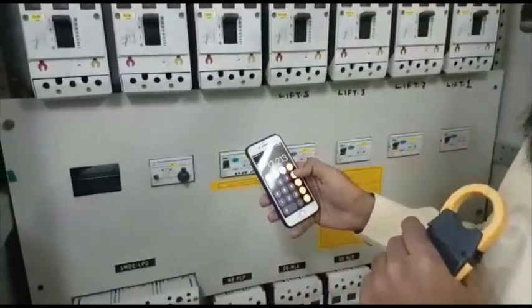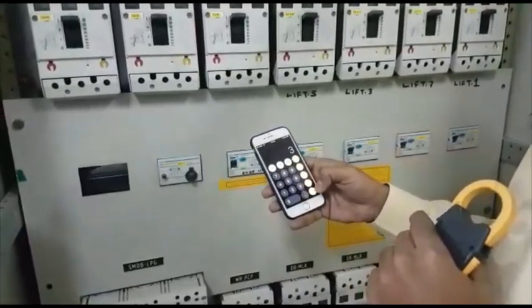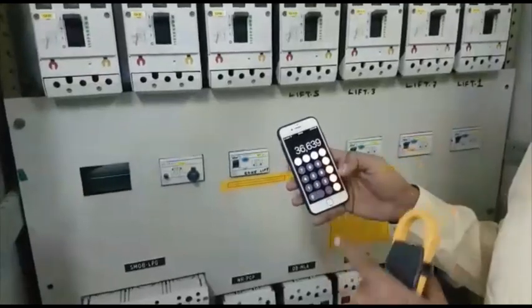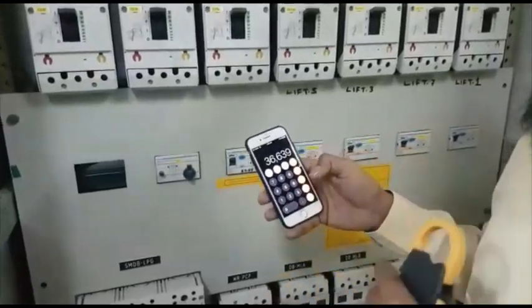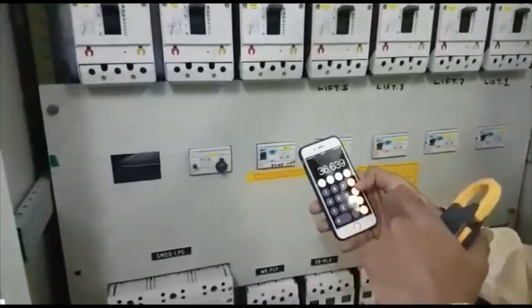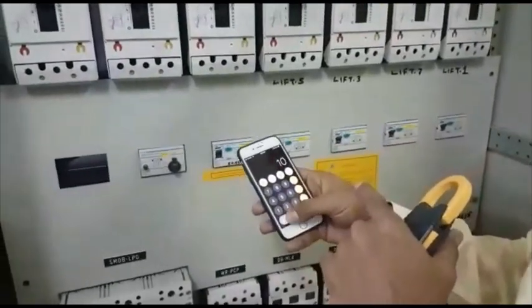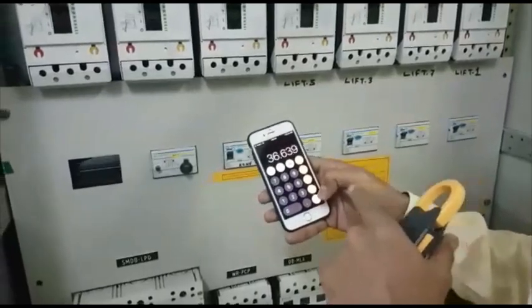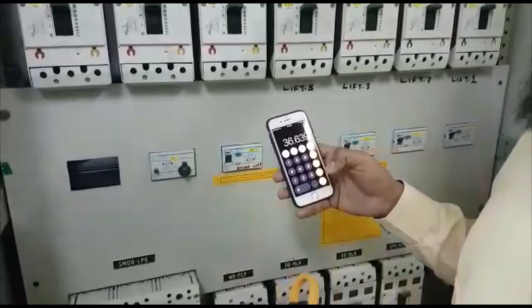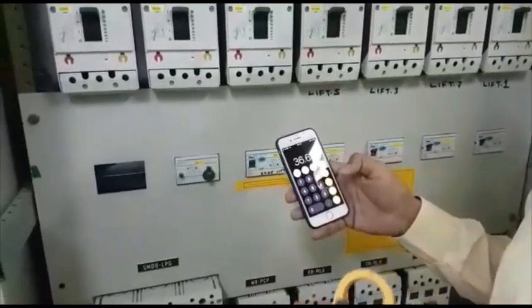So we will make it three phase, and we will get 36 kilowatt power consumption for this particular load. To get it in kilowatt, we will divide by 1000. So 36 kilowatt is the power consumption for this particular load. This is the calculation method for the power.